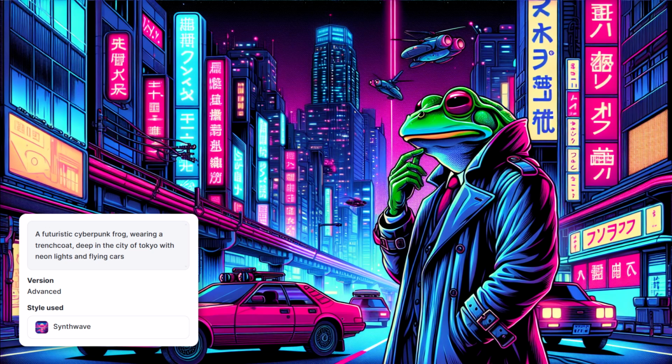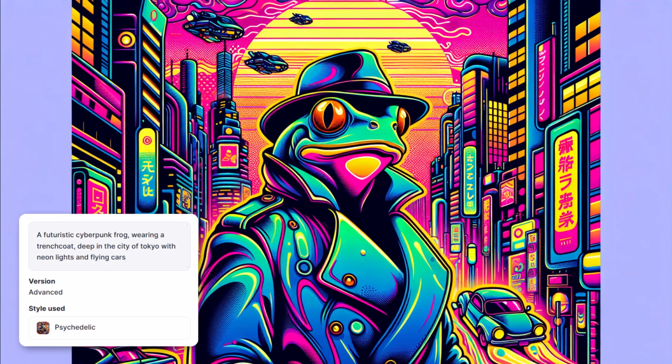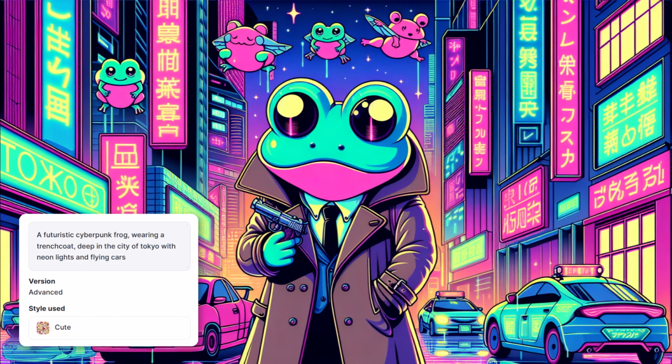But I also experimented with retro photo and got something a little bit different again. And you can see by switching these styles, we switch how they look. So we have here the psychedelic one, which is a little more in your face, really bright and intense, but also mascot, which simplifies things and makes a cool little mascot character. But I also moved on to the cute pattern style, and we get this really cute image of a frog in a trench coat, and it looks a little bit zany.